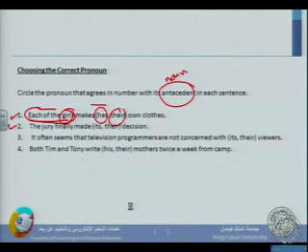Okay. Number 2. The jury finally made their decision. The jury, the panel of jurors, is singular. Does it take their or its? It must be its, singular like the noun. Number 3. It often seems that television programs are not concerned with their viewers. It is either its or their. First, what does it refer to? It is their, because it refers to television programs. That is the noun.